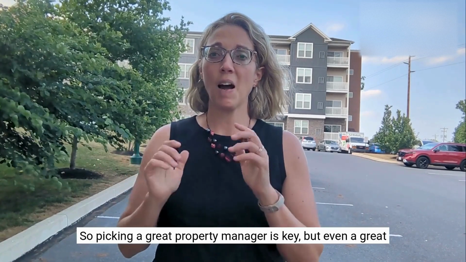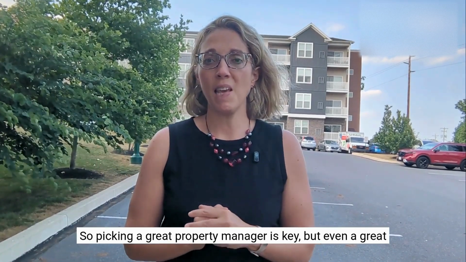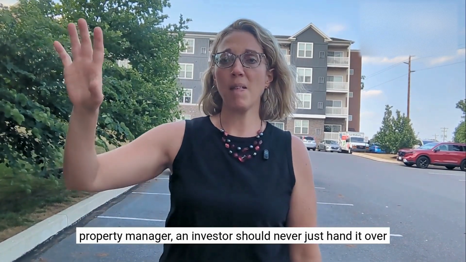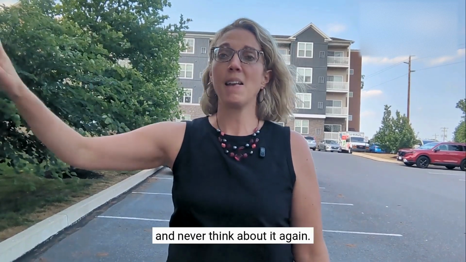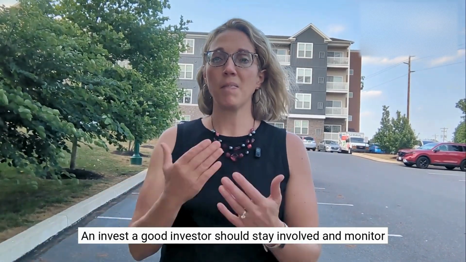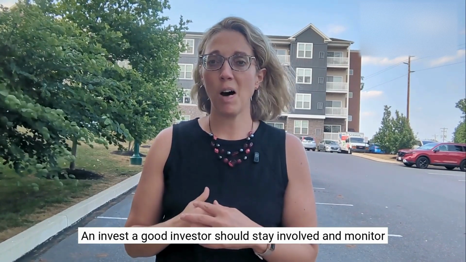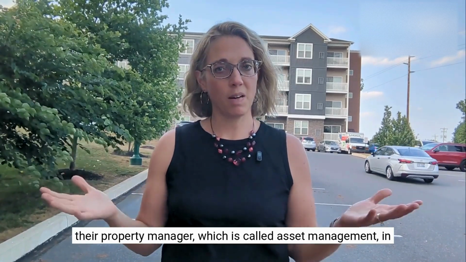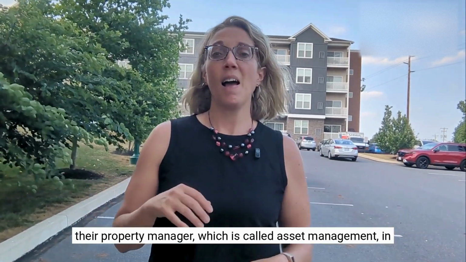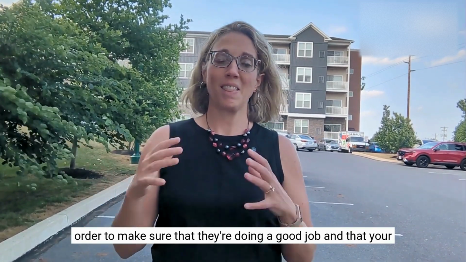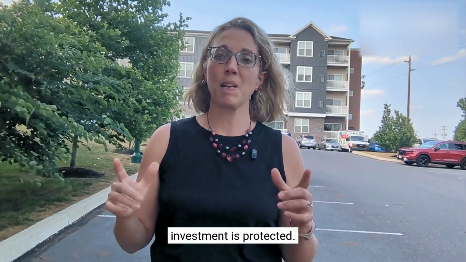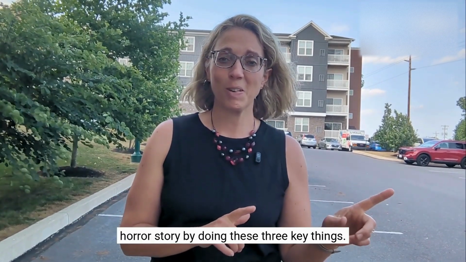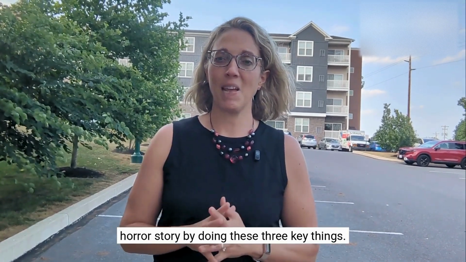So picking a great property manager is key, but even with a great property manager, an investor should never just hand it over and never think about it again. A good investor should stay involved and monitor their property manager, which is called asset management, in order to make sure that they're doing a good job and that your investment is protected. So make sure you avoid the horror story by doing these 3 key things.